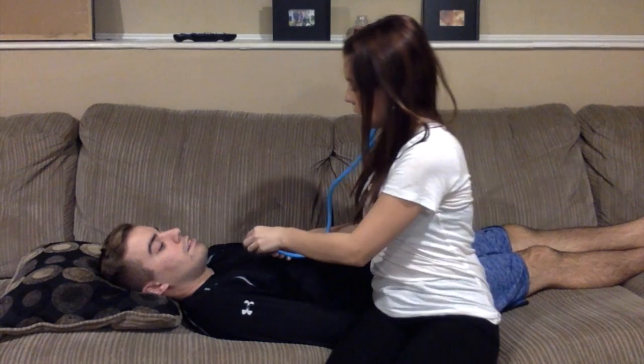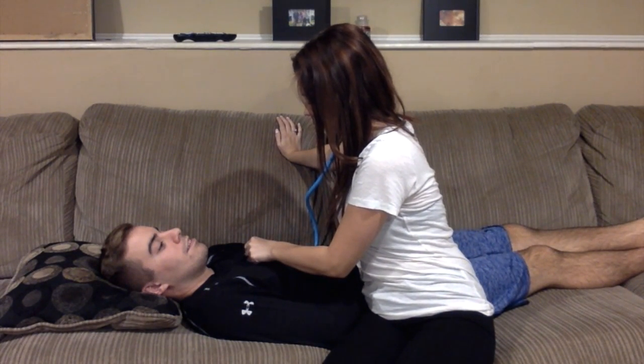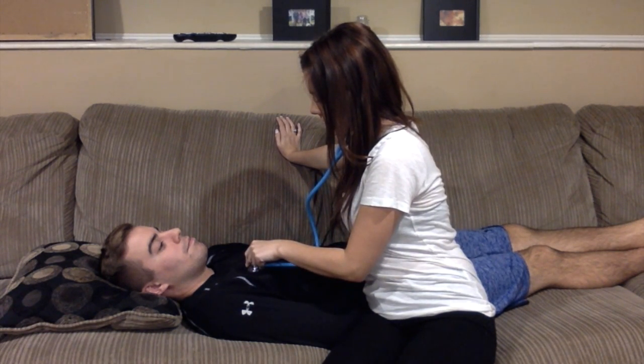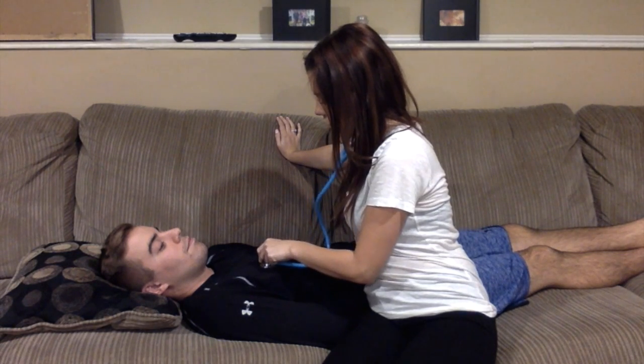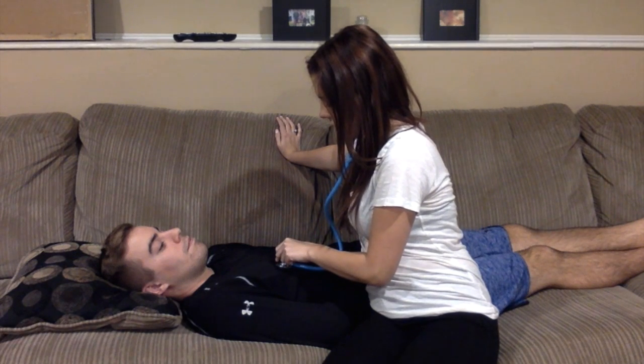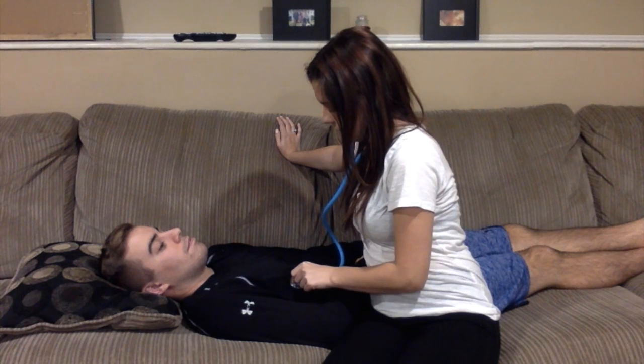Okay, so now I'm going to be listening to your heart, and I'm going to do so in a very orderly fashion. And I'll be listening with the diaphragm of my stethoscope for any high-pitched sounds. Okay, so I'm going to start with the aortic area. The pulmonary area. Erb's point. The tricuspid area. And the mitral area.